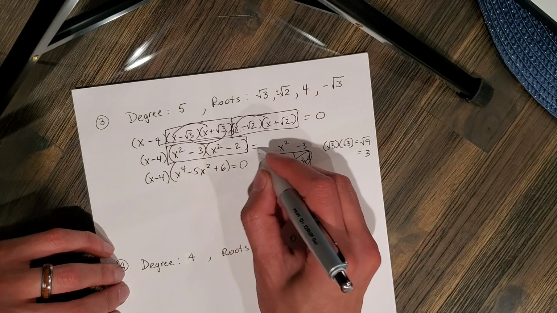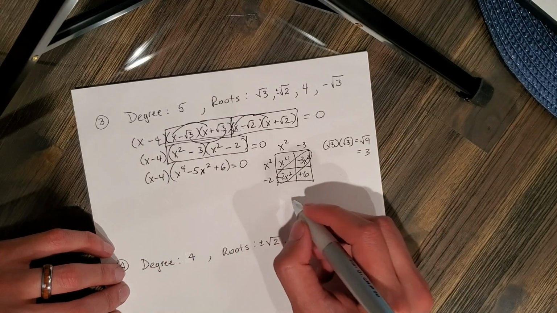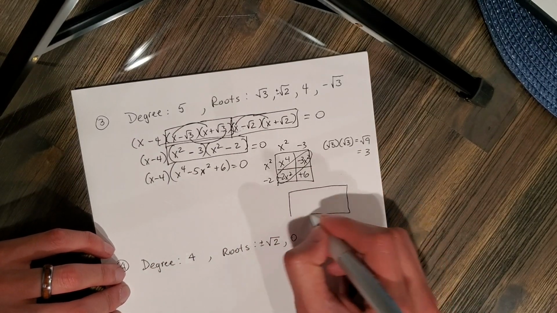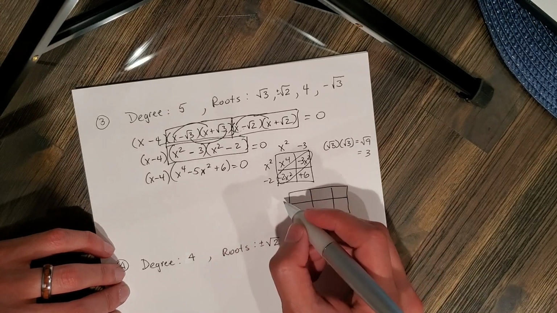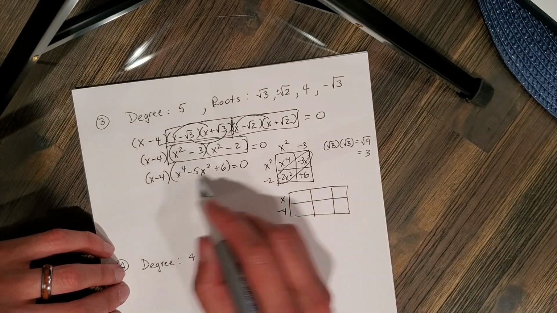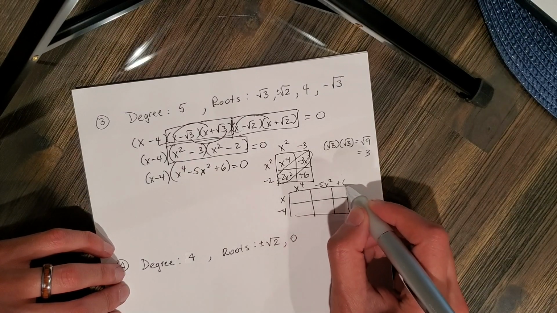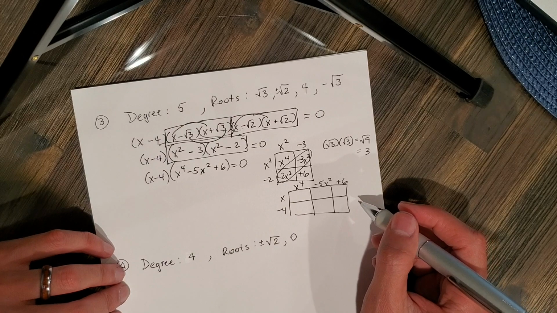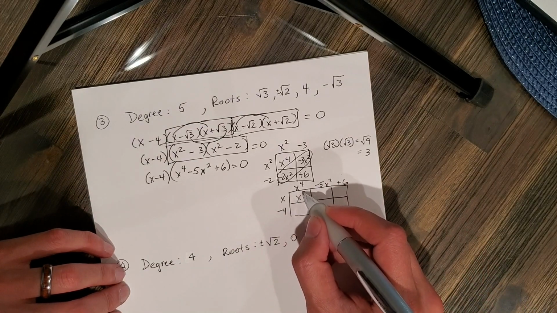All these are equal to 0, by the way. I need to do a 2 by 3 box here. So let's go ahead and do that. 2 by 3. So on the side here, I'm going to put x minus 4, and over here, x to the 4th minus 5x squared plus 6. Okay? So x to the 4 times x is going to be x to the 5th.